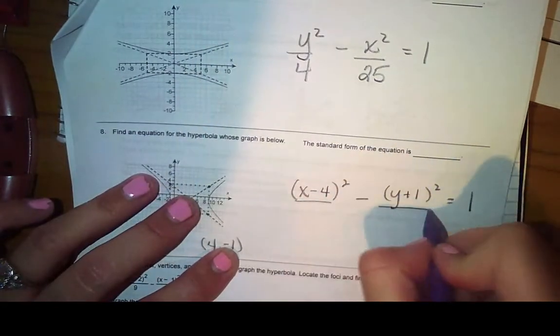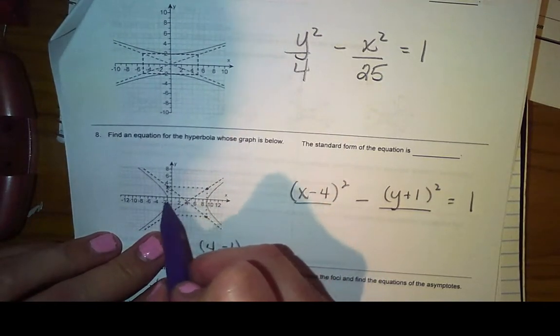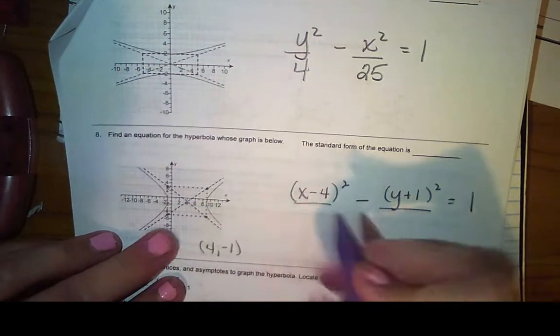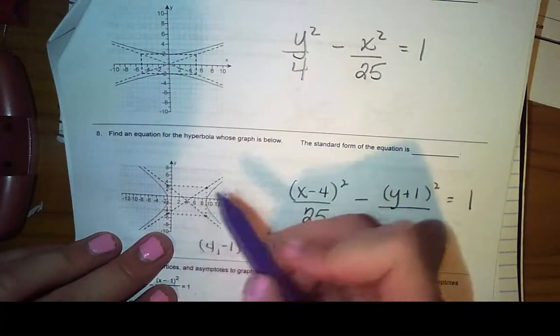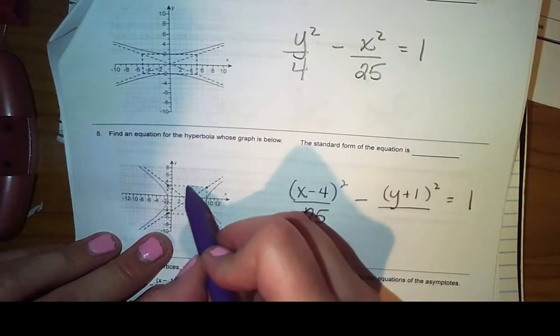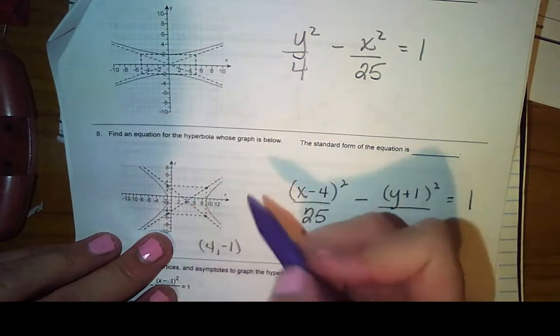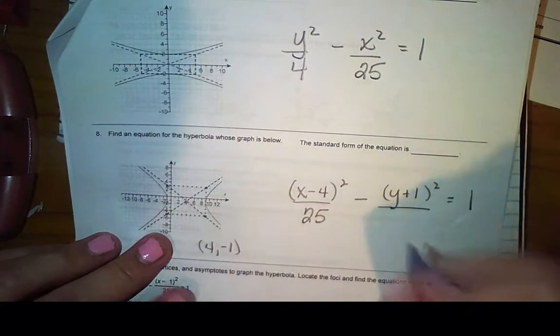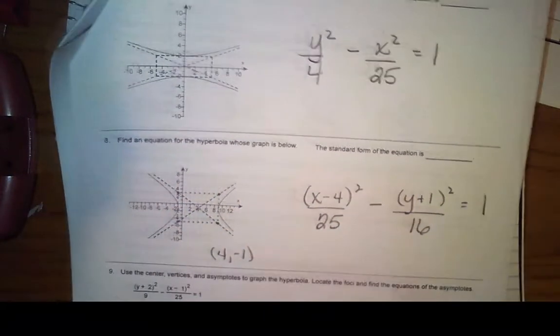And then all I've got to do is find out how far I went. From the center, how far left and right did I go? Well, this goes over to 9, and this goes over to negative 1, so I moved left and right 5. Square it. How far up and down did I go? This is negative 1, and it goes up to 3. This is negative 1, it goes down to 4. Wait, I don't know what I just said. That goes up to 3, so it's 4, so square it. And that's it. You are done. You just found the equations.